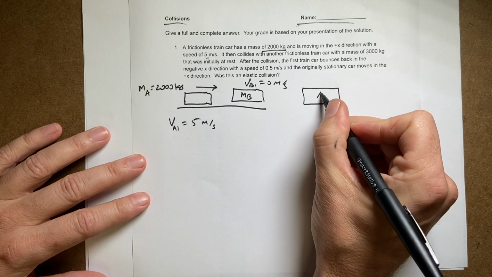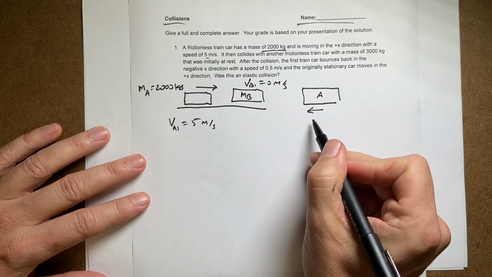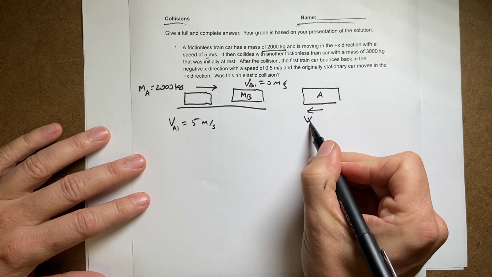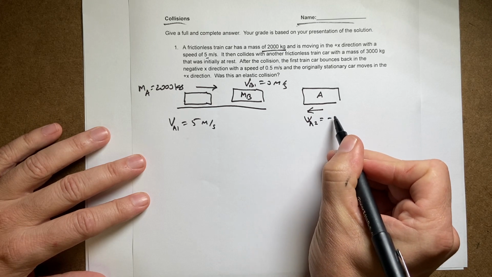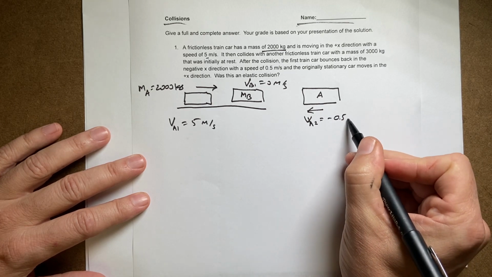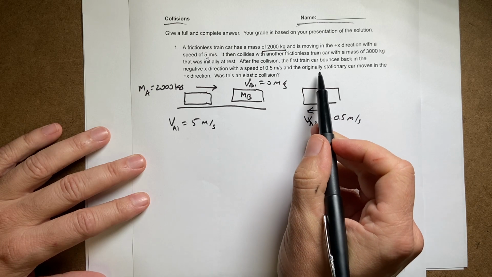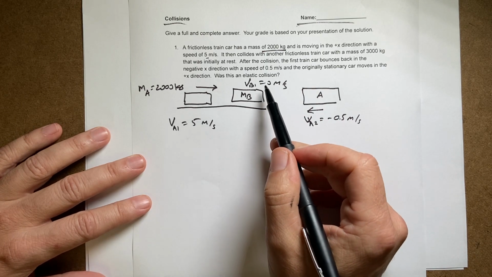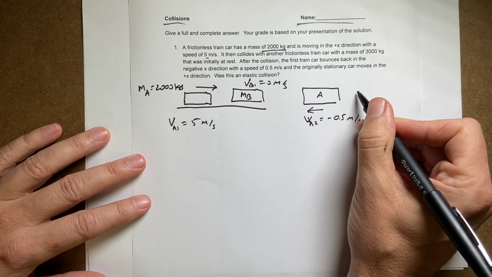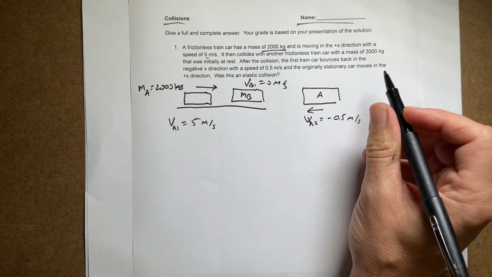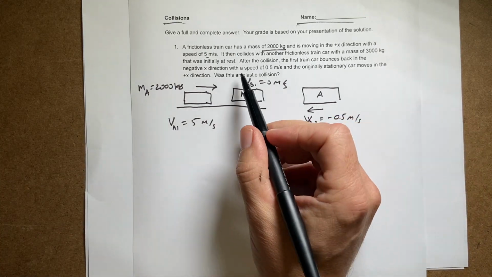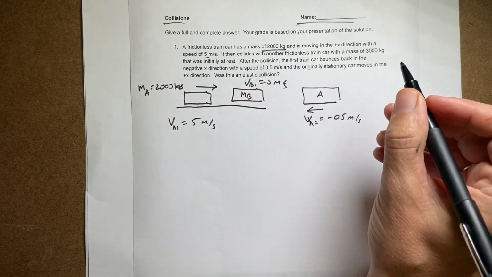So here's A with the speed of VA2 equals negative 0.5 meters per second. And the originally stationary car moves in the positive x direction.